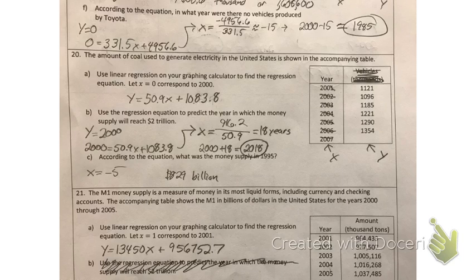Joey, saw your hand first. Oh, okay. For 20, letter B, we didn't know why you used 2000 for Y, or like you plugged it in. Oh, okay. So they're asking when is it going to equal $2 trillion, right? Let me take a picture of exactly what you're talking about so we're all on the same page. And I can see why that would be confusing as well. So my table doesn't quite match your table. I think it says, correct me if I'm wrong, amount in the billions? Yeah. Dollars in billions.